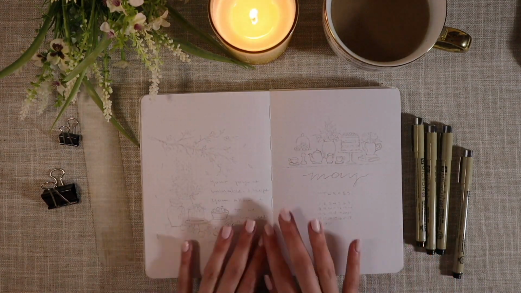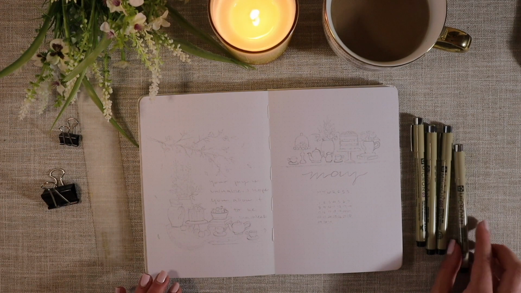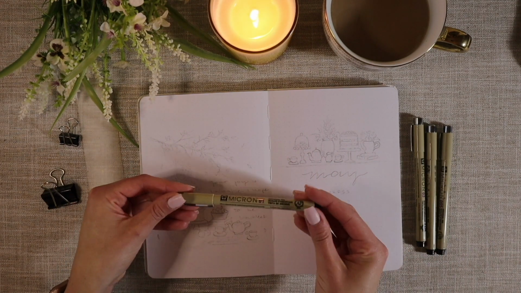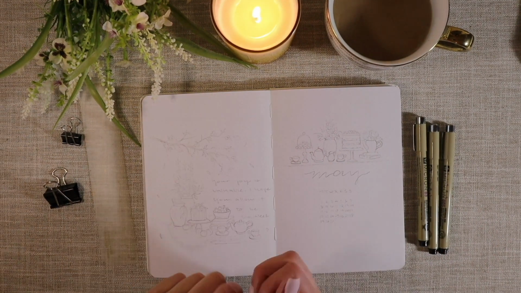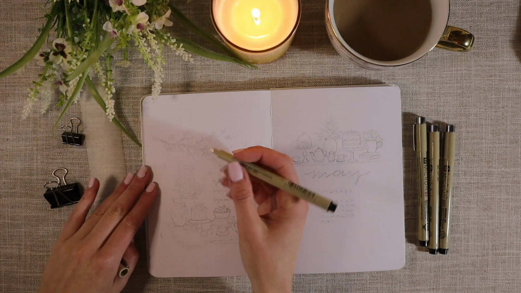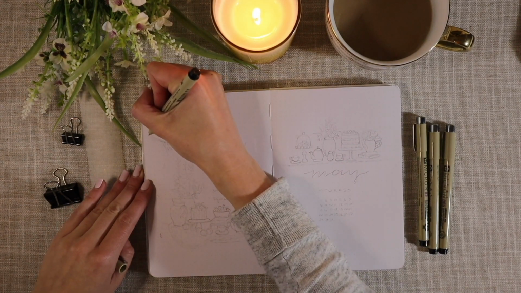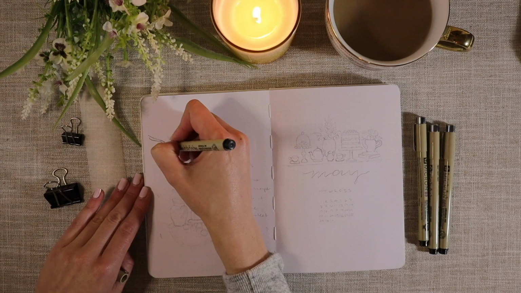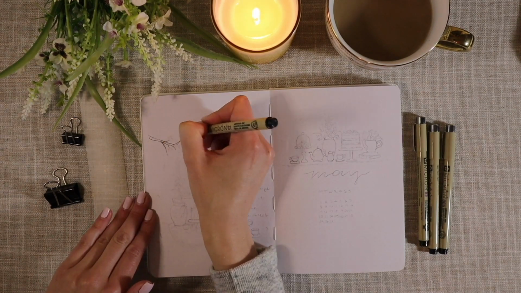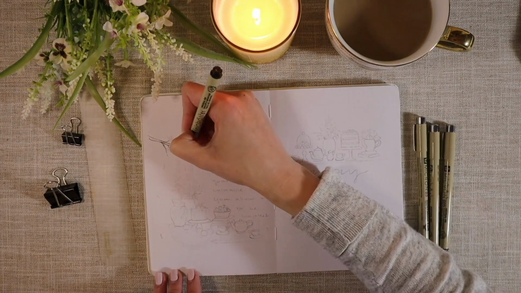So I've already done the initial sketch of this whole spread, and so I'm just starting off with my micron pens, and I'm starting off with the tree up here and doing a very basic outline, just outlining all of the branches and leaves.